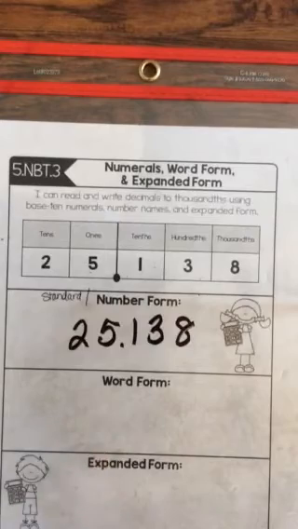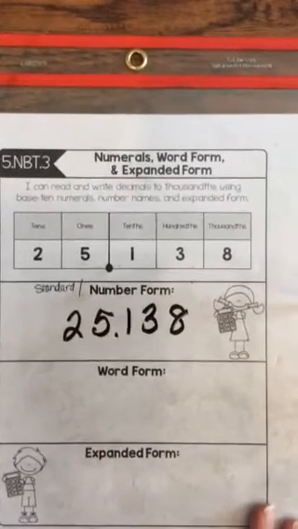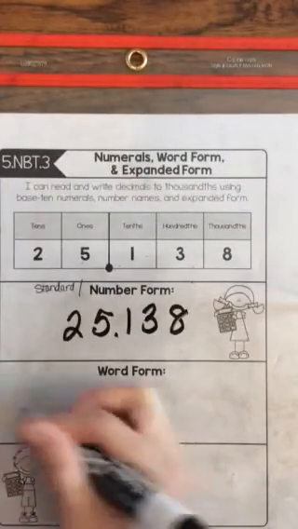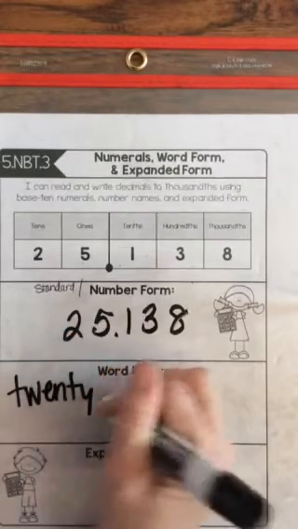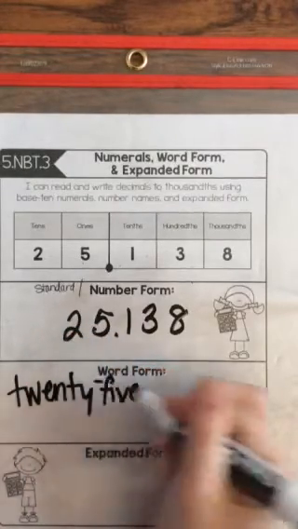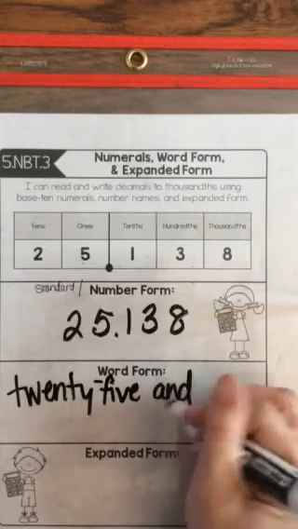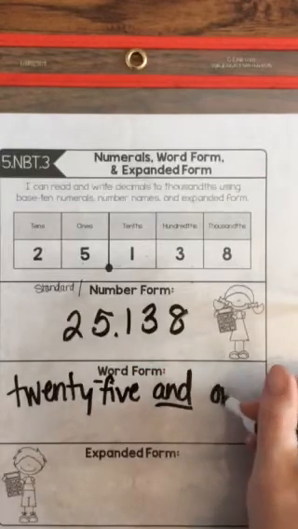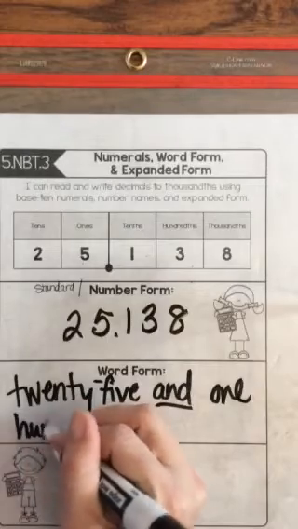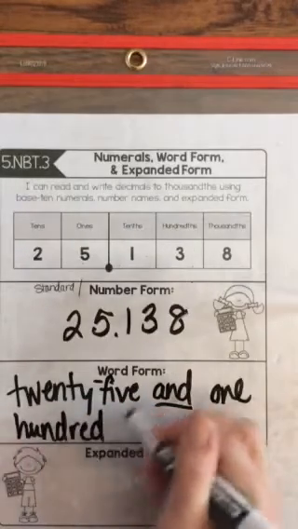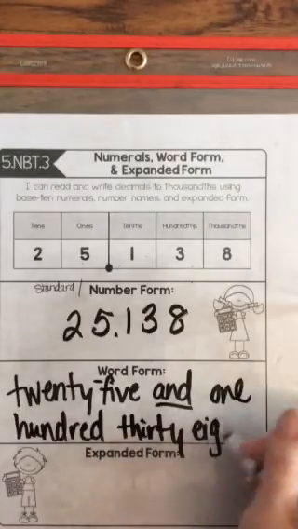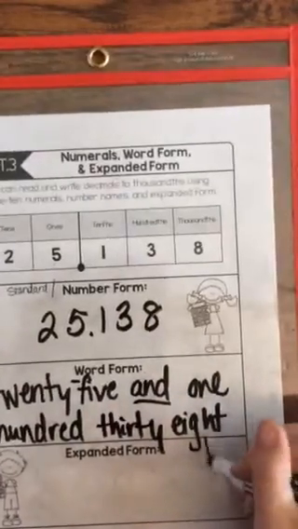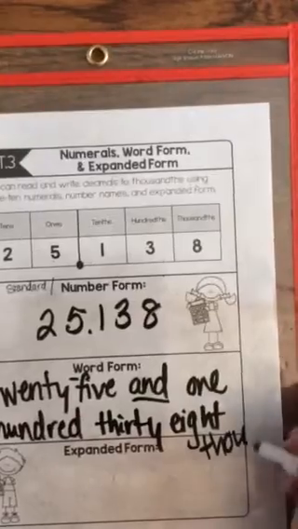So for word form, we would write it just exactly like we would say it. So just like I said just a moment ago, 25 and 138 thousandths.